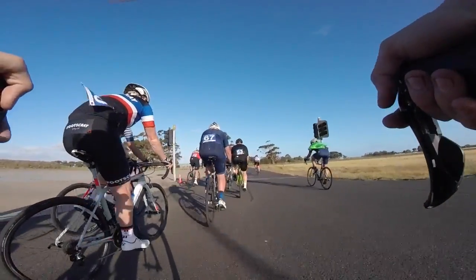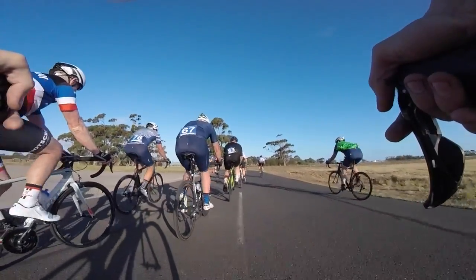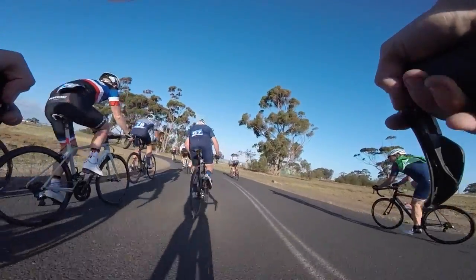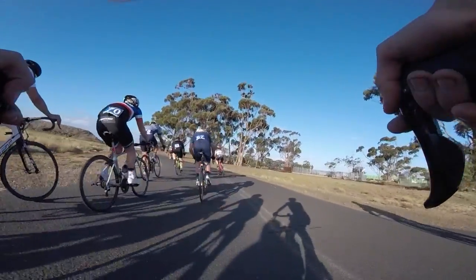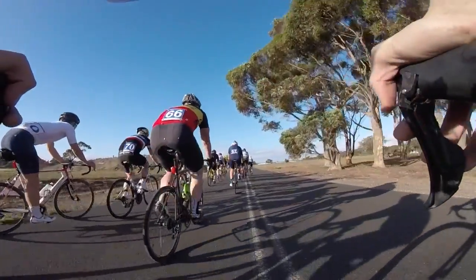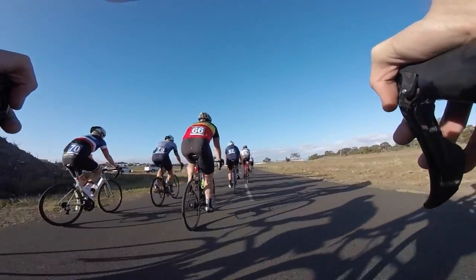I tried to sprint back on, and the group just kept riding away from me. I just lost the end of the wheels. I couldn't get on, and yeah, I pretty much threw my race away there.